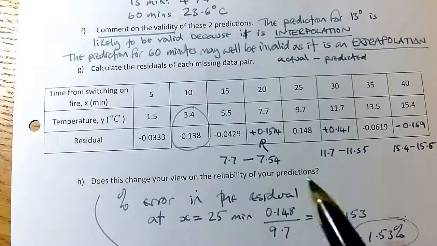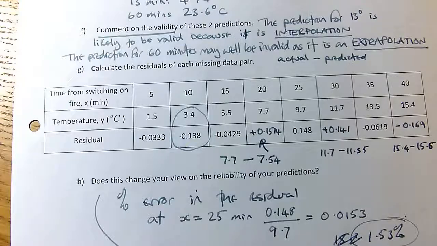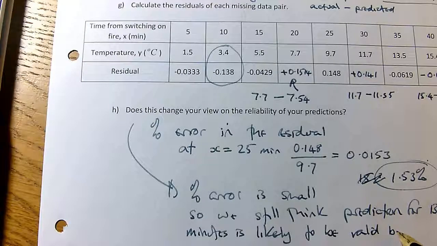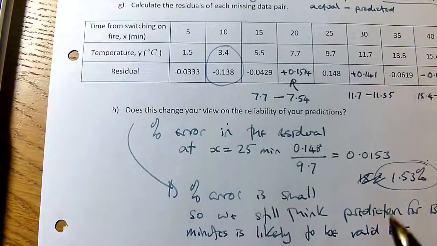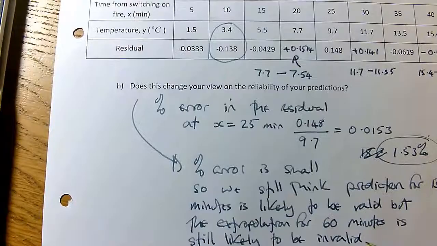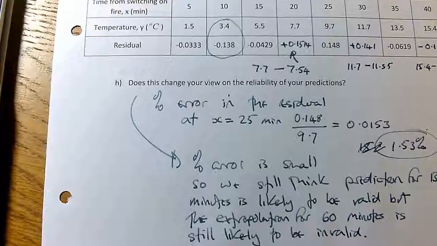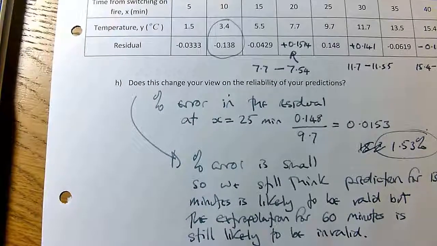We thought that the prediction for 13 degrees was okay because it was interpolation. Well, we still think that, okay? But just because these residuals are small, we're still only looking at the original range of the data, so there is no reason to start thinking that the extrapolation is a valid estimate. So that's still likely to be invalid. So the short answer is no, we haven't changed our view.